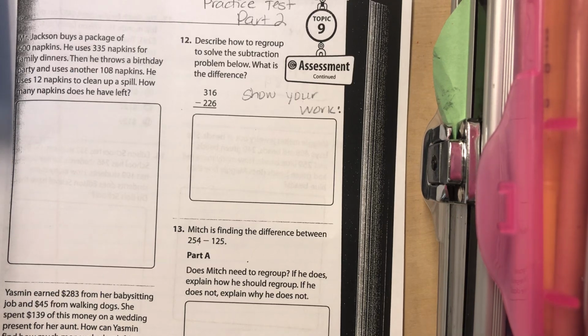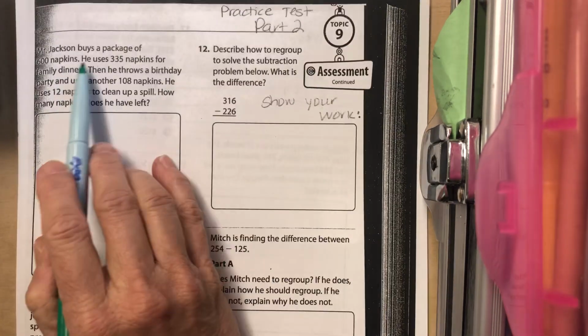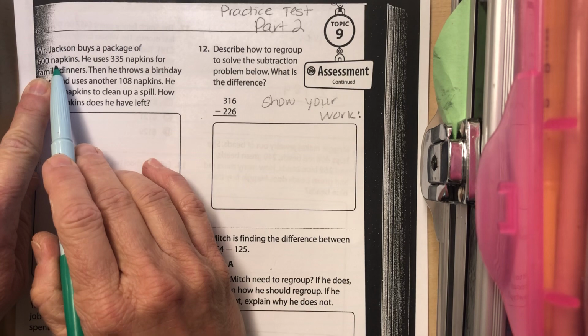Okay, this is chapter 9, practice test part 2. Okay, so number 10. Mrs. Jackson buys a package of 600 napkins. Oh, Mr. Jackson, 600 napkins.